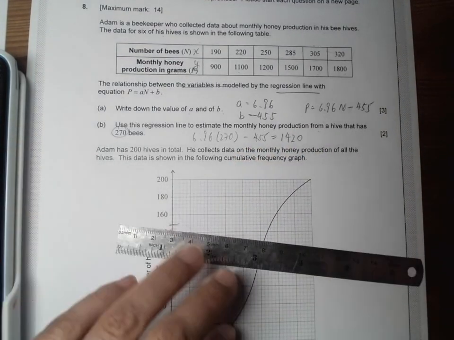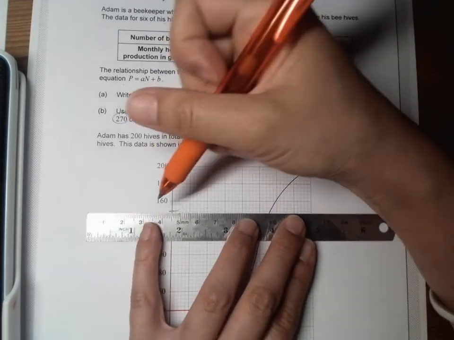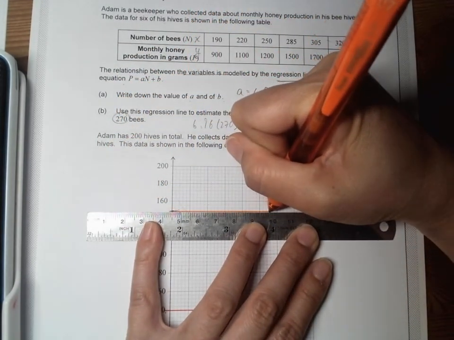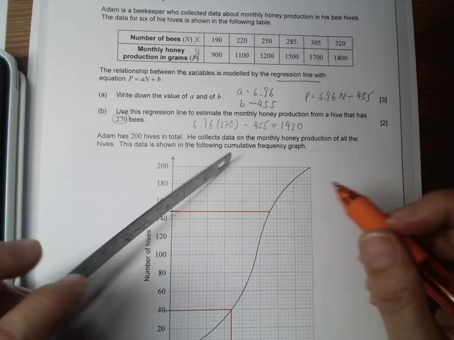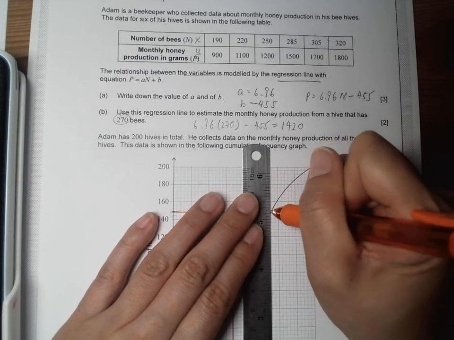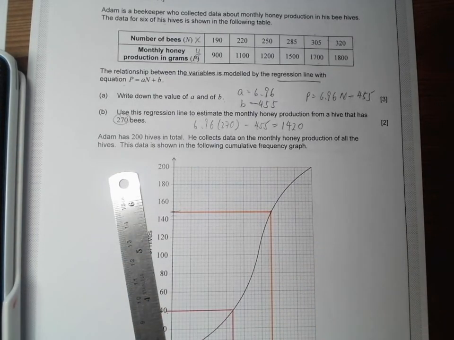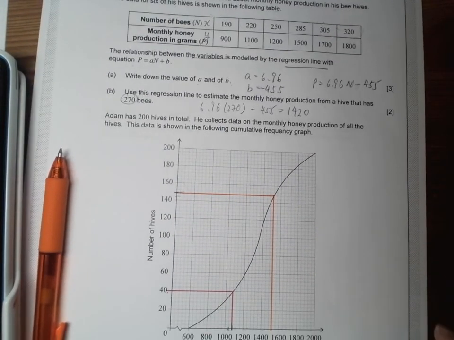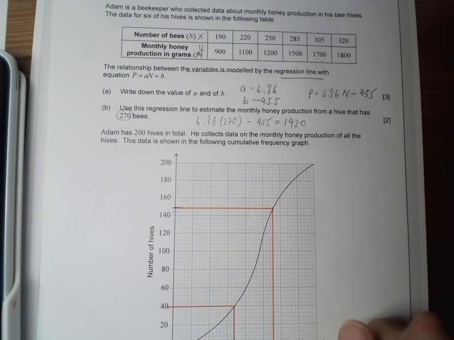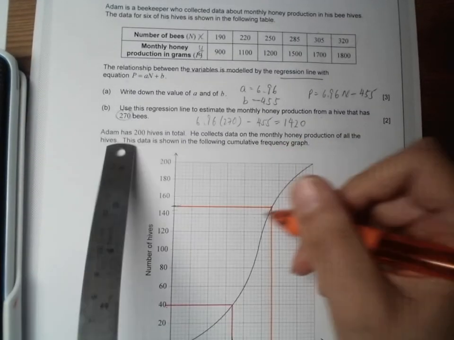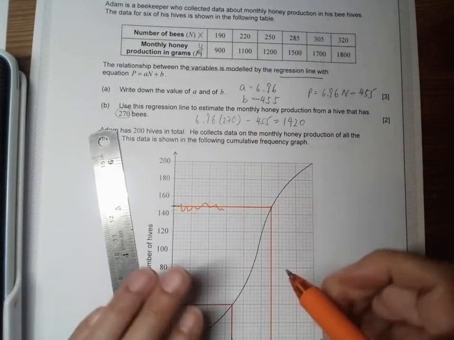So again, this time I use orange. Go downwards. The line should be really straight. 1, 2, 3. Oh, sorry, this is not the line. 148.